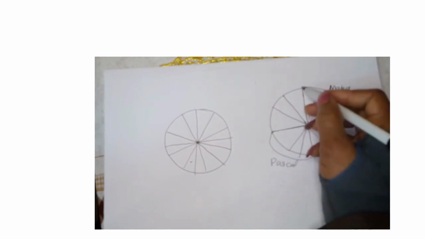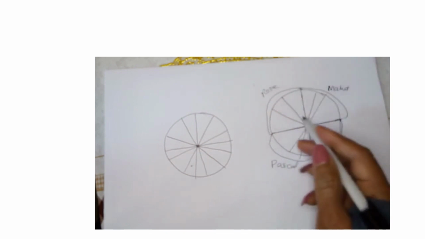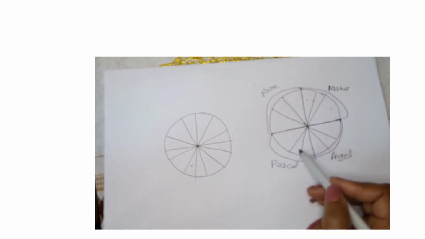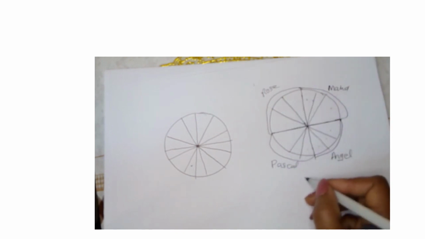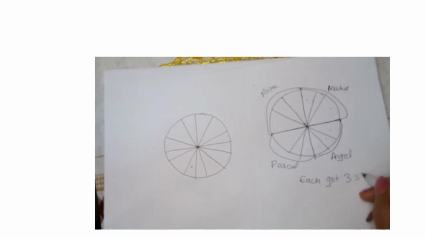How many did each get? 1, 2, 3. Each got 3 slices. So this means 12 divided by 4 equals 3.